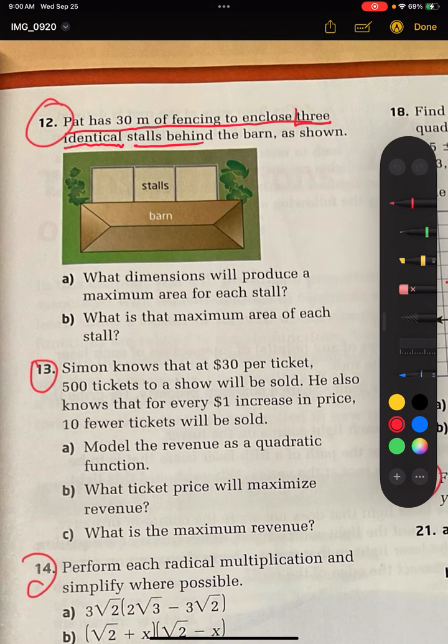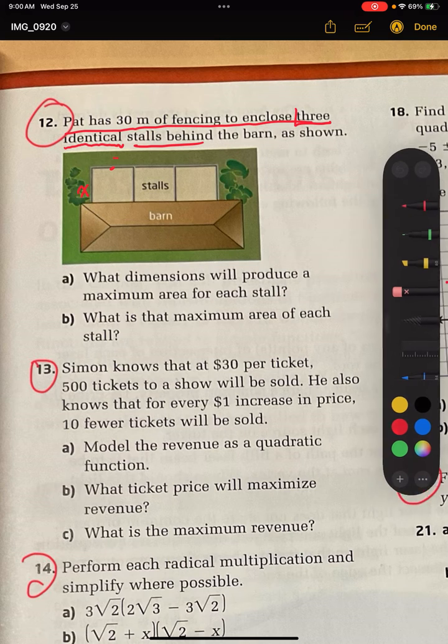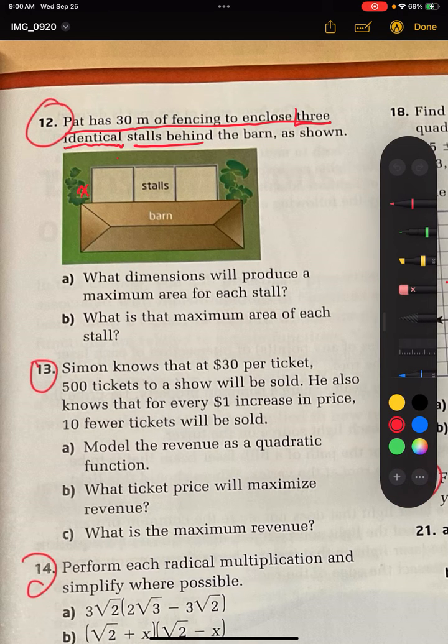So let's give everything a name. What dimensions? So that's x, and all the stalls are pretty much the same. That's y, that's y. That's going to be x, x times y, x times y, x times y. I'll make them the same dimensions. Okay, so what are the restrictions? Well, all of this fencing is going to be 30 meters.